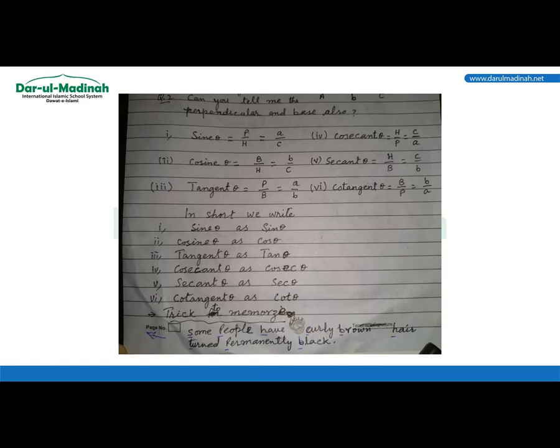Now we discuss the formulae of trigonometric ratios. There are 6 possibilities. 6 ratios can be possible: P upon H, perpendicular upon hypotenuse. If we are taking the ratio of perpendicular and hypotenuse, we give the name sin theta, and according to our figure the value is A upon C, because in our figure perpendicular is A and hypotenuse is C.